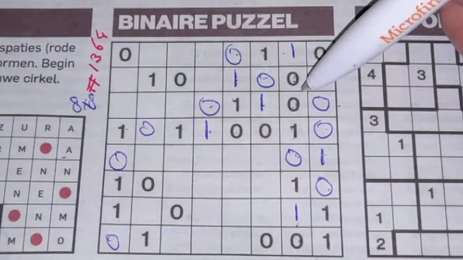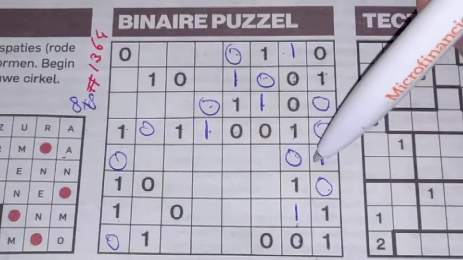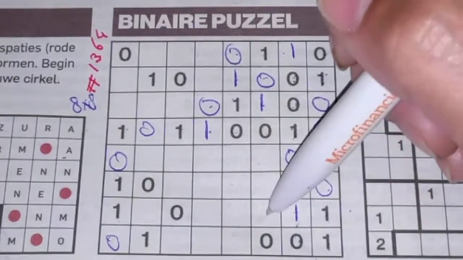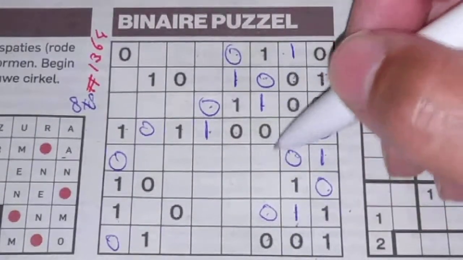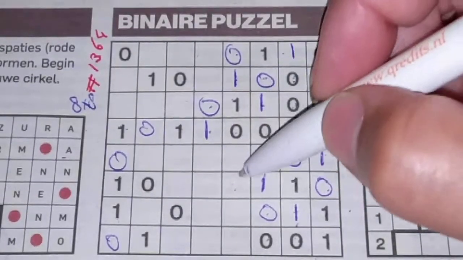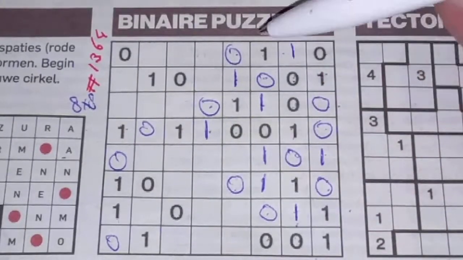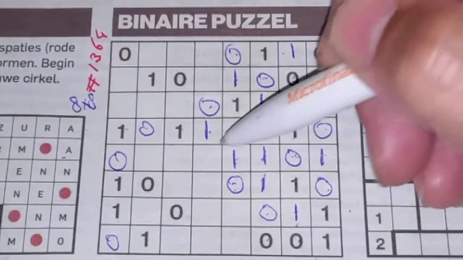Then, let me see. Double 1 here, no, there, no. 4 0's in this column, so the rest are 1's. Double 1 here, no, there, no. Between two 0's comes a 1. Double 1 here, no, there, no.